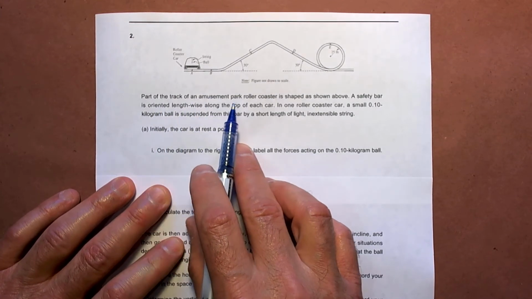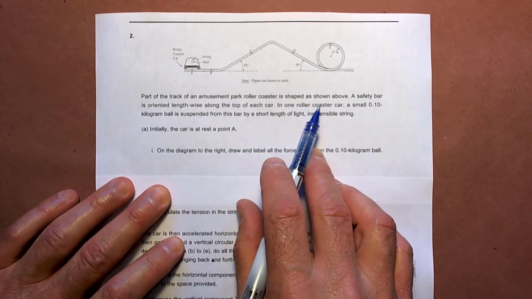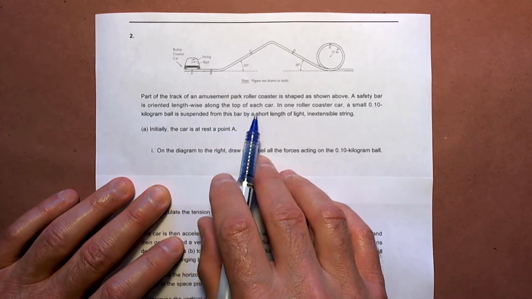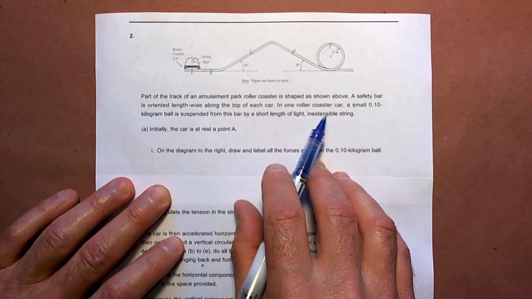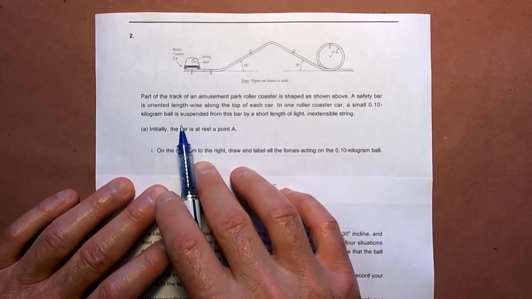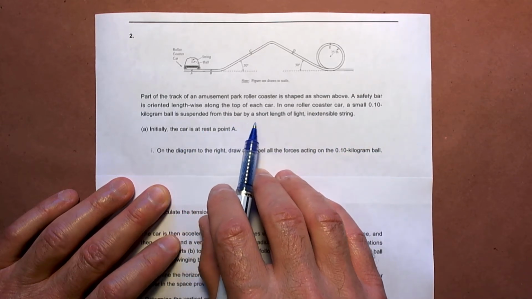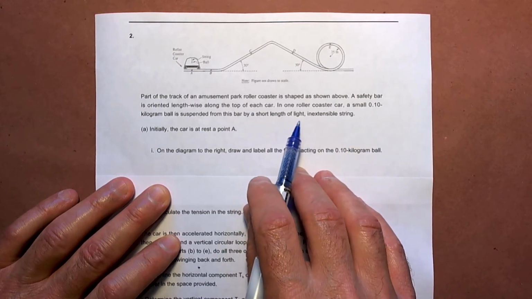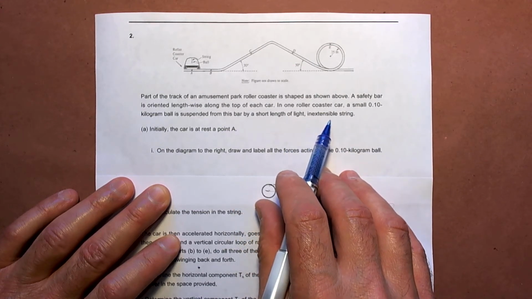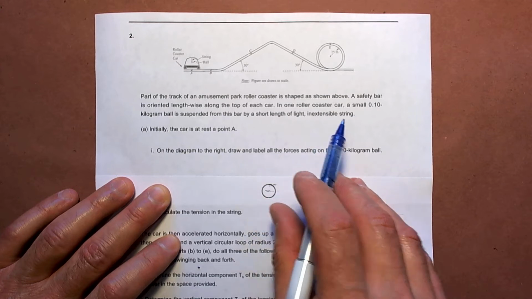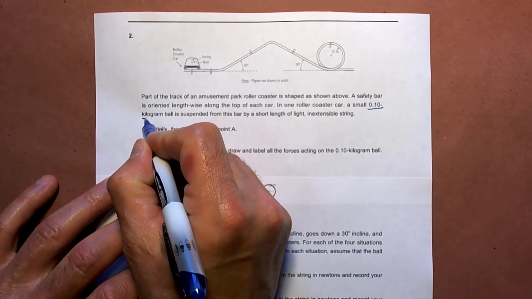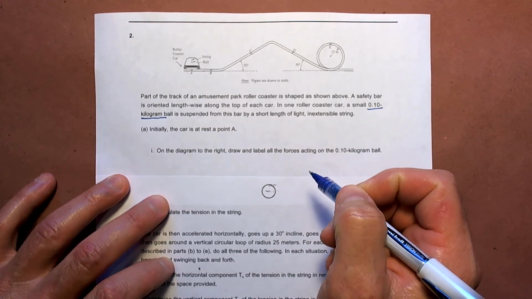Part of the track of an amusement park roller coaster is shaped as shown above. A safety bar is oriented lengthwise on the top of each car. In one roller coaster car, a small 0.1 kilogram ball is suspended from this bar by a short length of light inextensible string. Light means mass is negligible. Inextensible means it does not stretch. The string does not stretch. The mass of the ball is 0.1 kilograms.